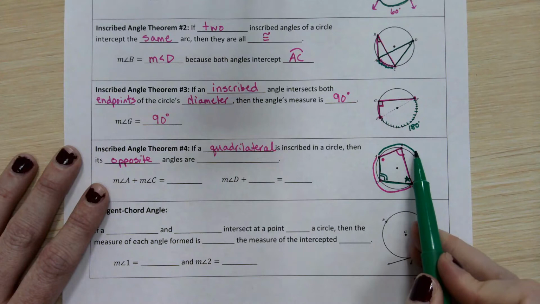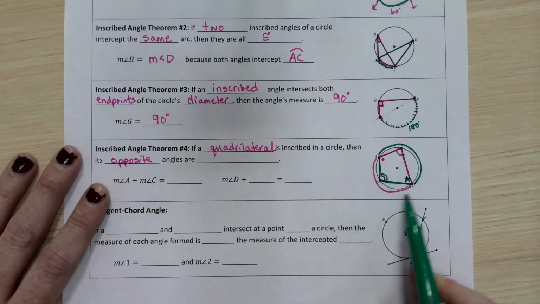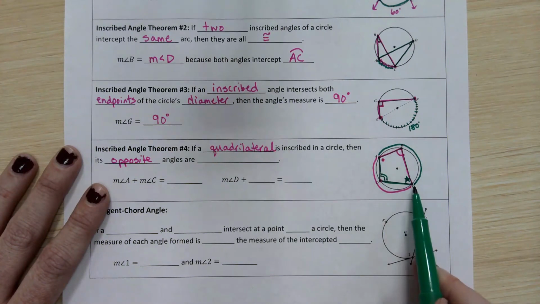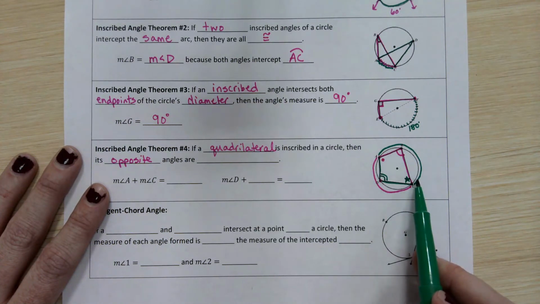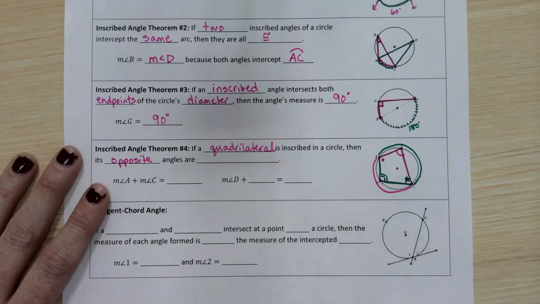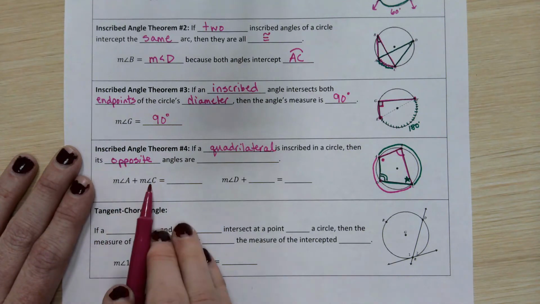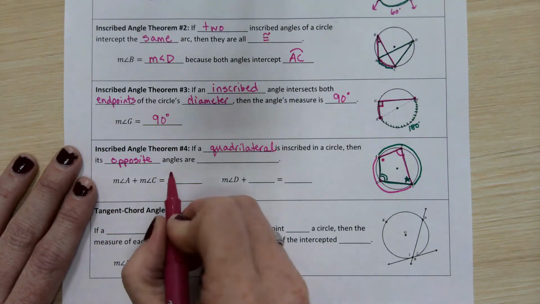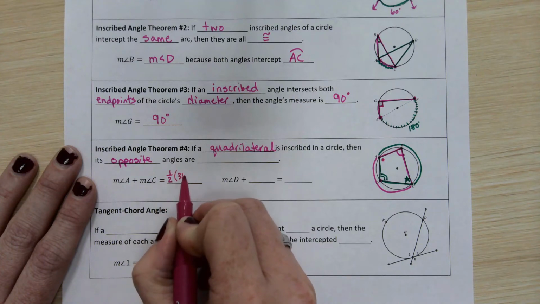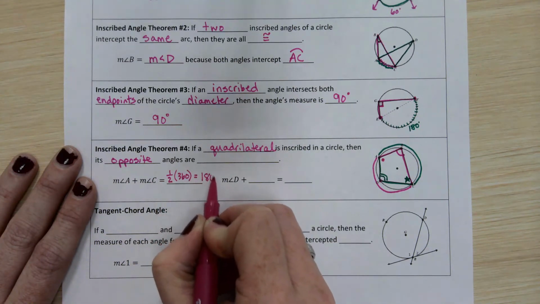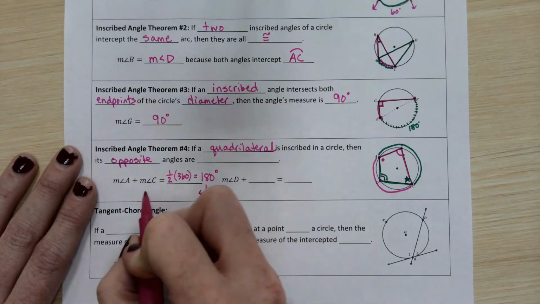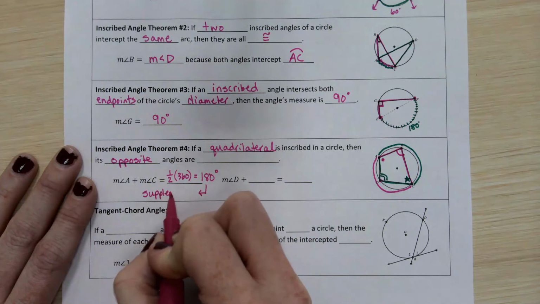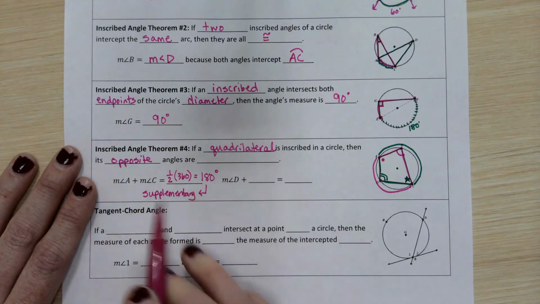But do you notice how those two arcs that are intercepted, the pink one and the green one, end up covering the entire circle? So if we added those arcs together, they would be equal to 360 degrees. Angles that are inscribed are half of the arc. So if I add the angles together, that's going to be half of 360, otherwise known as 180 degrees. We had a vocabulary word for that back in first semester, supplementary.